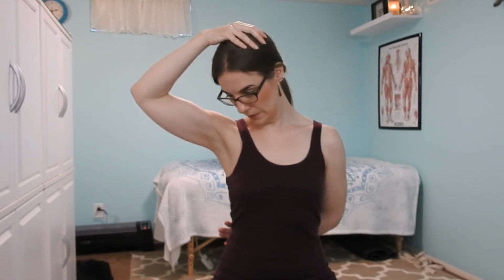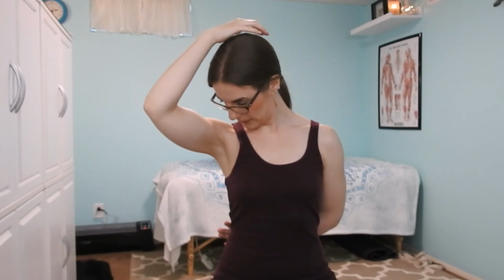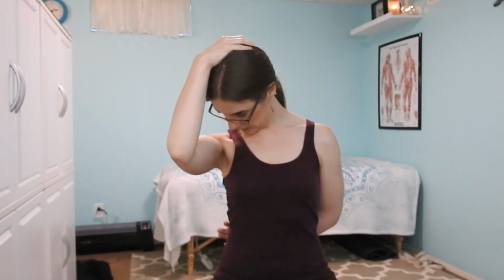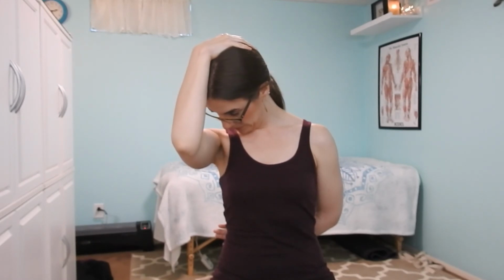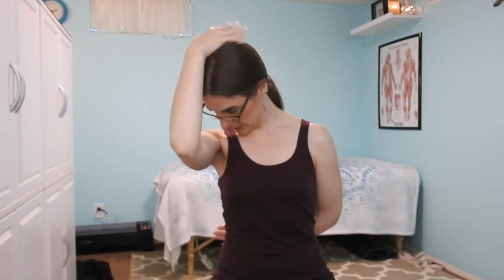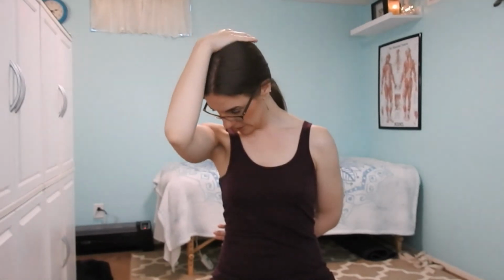I am working on my left side. So I'm going to bring my head into flexion, lateral flexion, and then rotate it down so your chin almost touches your clavicle. Then put the top of your hand on the back of your head, your skull. And you should feel a nice stretch going right into this muscle.